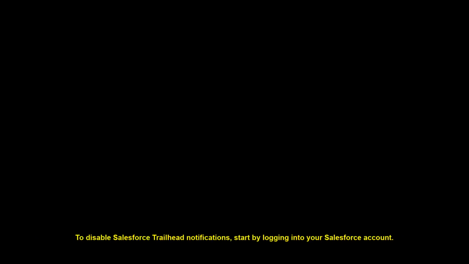To disable Salesforce Trailhead notifications, start by logging into your Salesforce account. Once you're on the dashboard, look for the profile icon in the upper right corner of the screen. Click on the profile icon to open a drop-down menu. From this menu, select Settings to access your account settings.